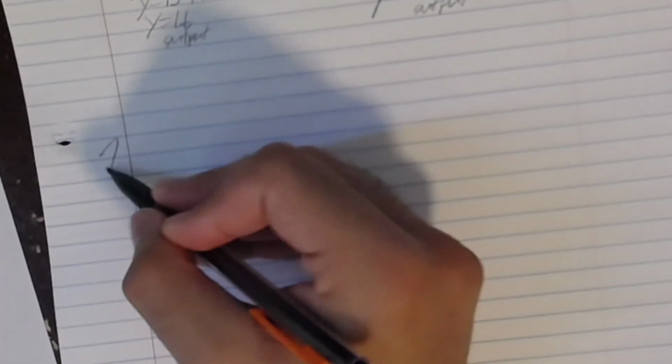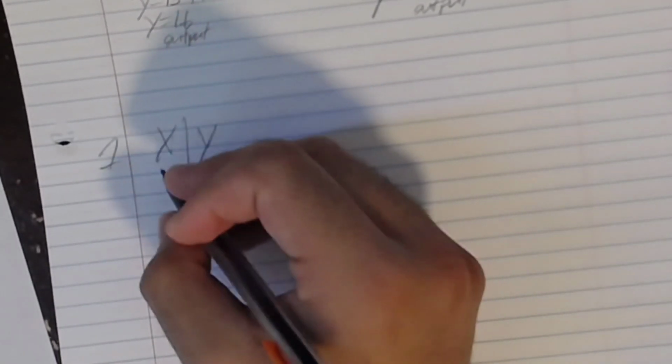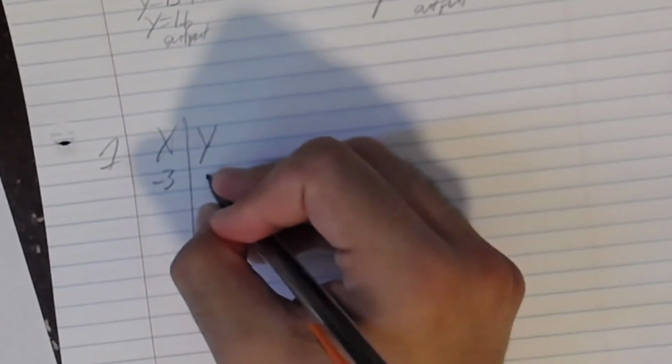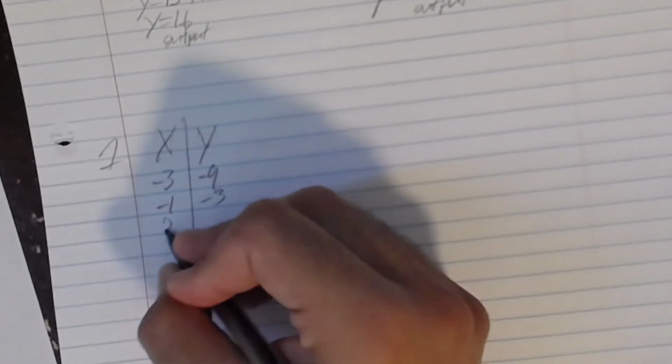So we have one. Okay, I'm gonna rewrite the problem. I don't want to write on the piece of paper. We got -9. Hold on, let me write this down.